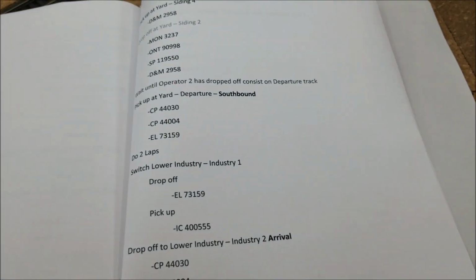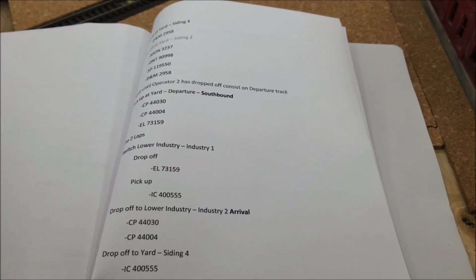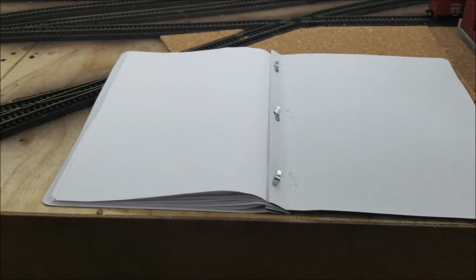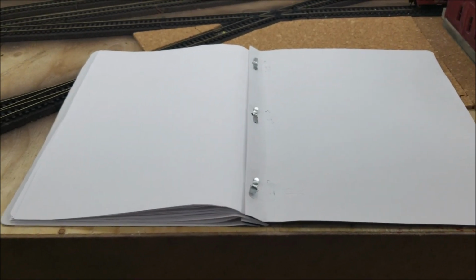And then this is just their step-by-step guides, pick up, drop off. As mentioned, I went through this in the live stream, so I'm not going to go into detail, but I just wanted to show you guys what I have added, which was those diagrams with the dots. Hopefully you enjoyed this video, thought it was an interesting approach to OPS sessions.